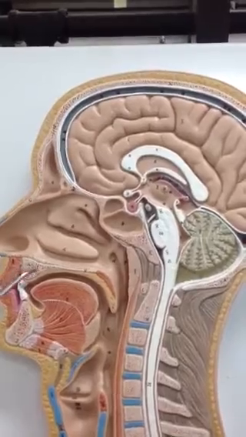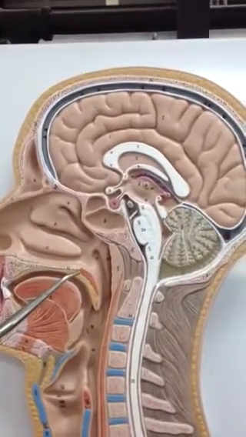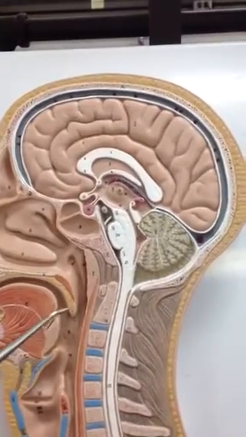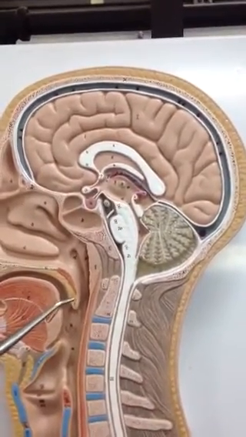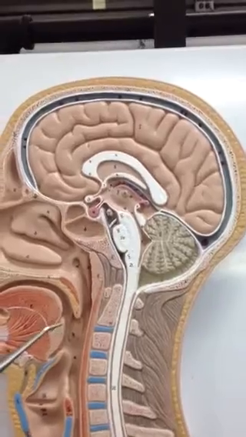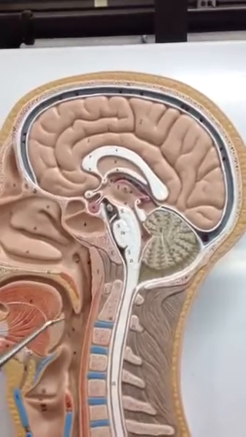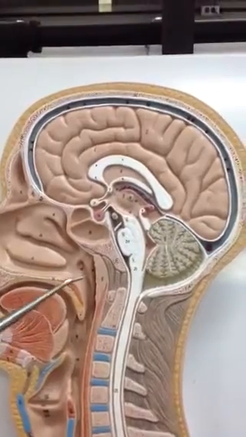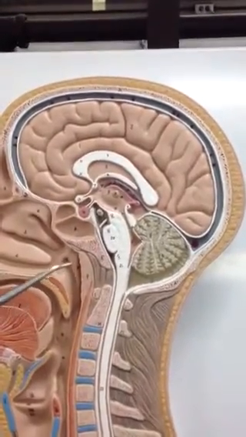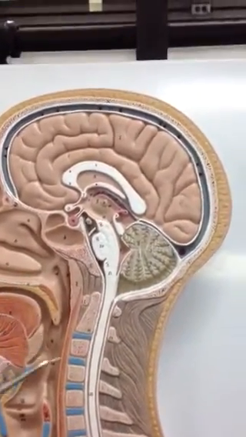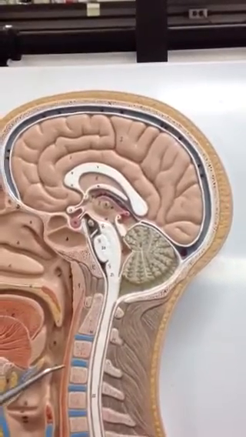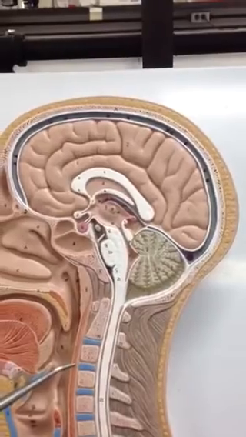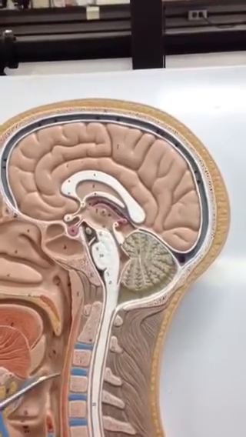We have the hard palate right here, followed by the soft palate. Located at the tip area around the soft palate, we have the palatine tonsils. Right back here, we have the lingual tonsils. This is the tongue. And going from right here, right there, down to here, we have the various structures of the larynx.